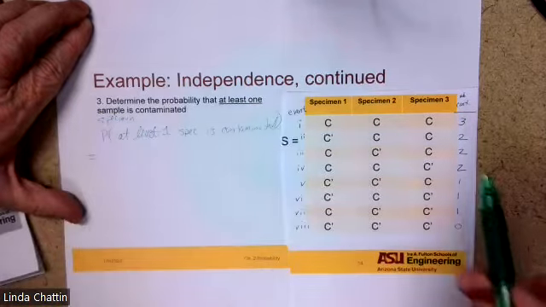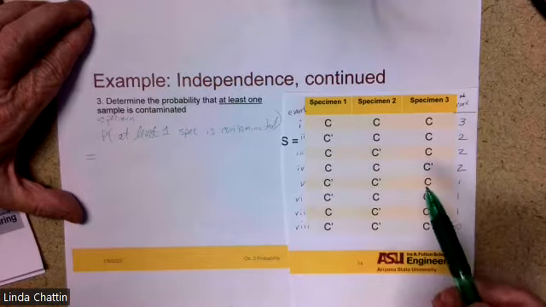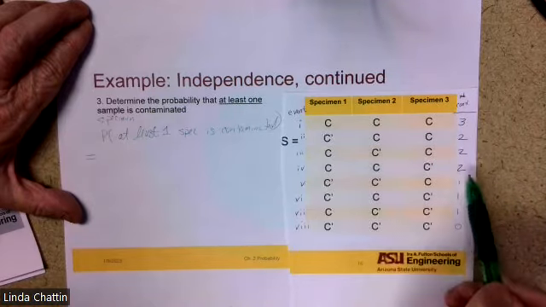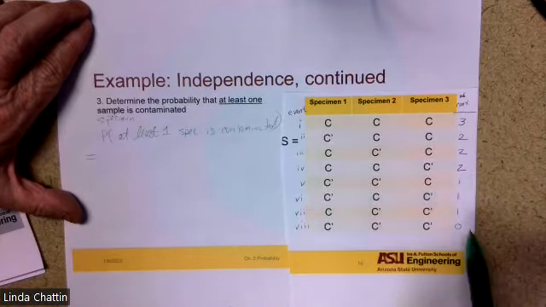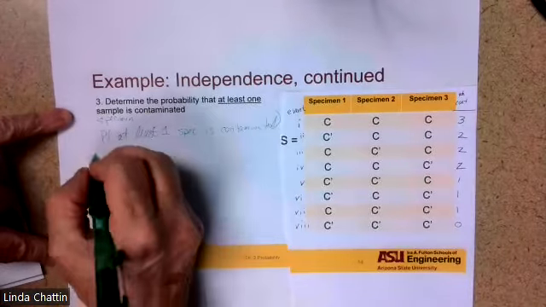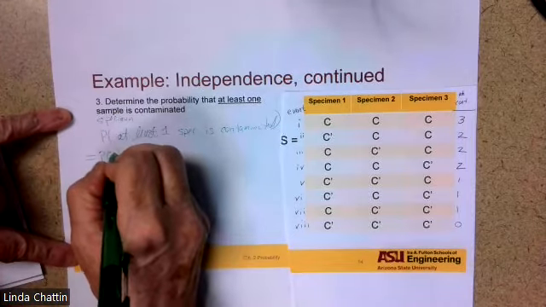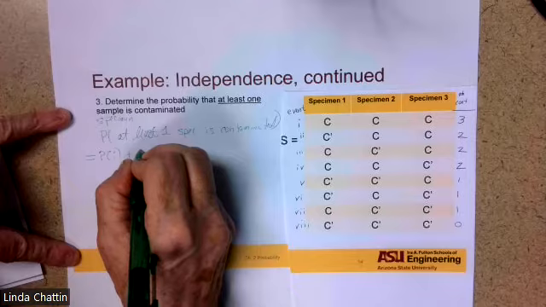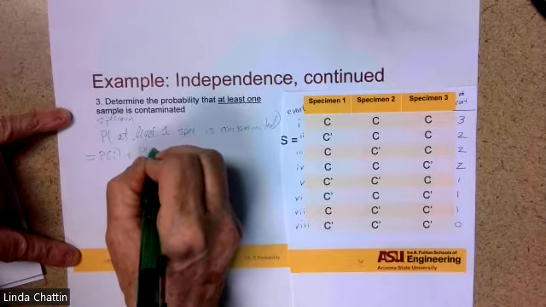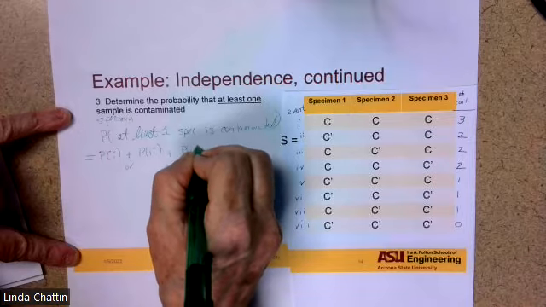that's going to be, well, it'll be event 1, because 3 are contaminated. Events 2, 3, and 4 each have 2 contaminated, and 5, 6, and 7 each have 1. So I could write this as the probability of event 1 or event 2 or event 3.